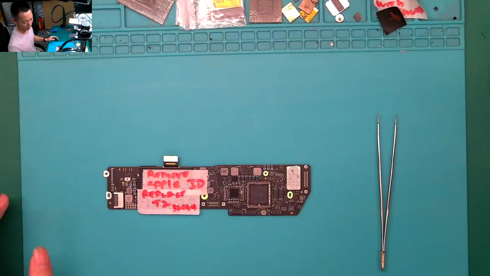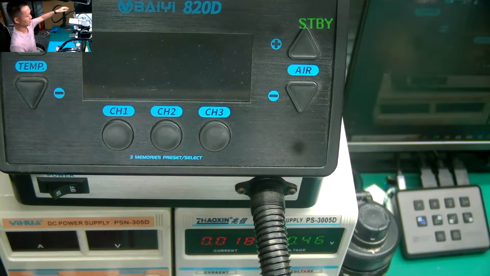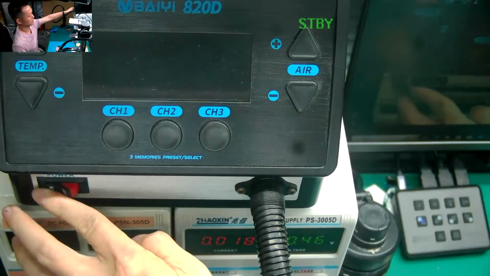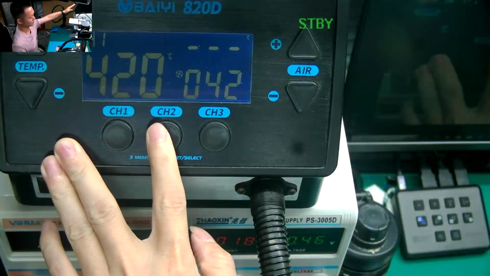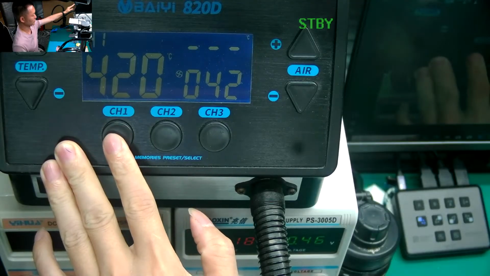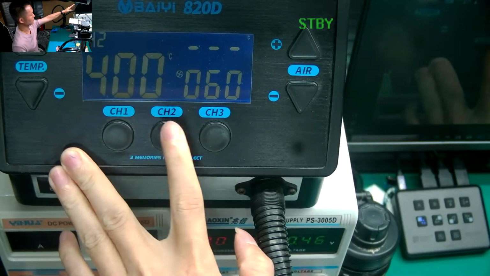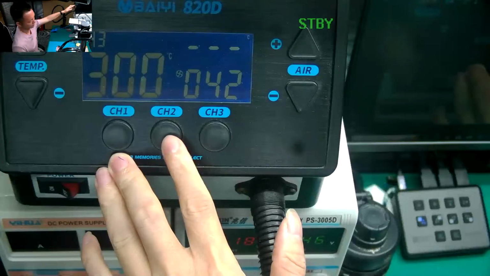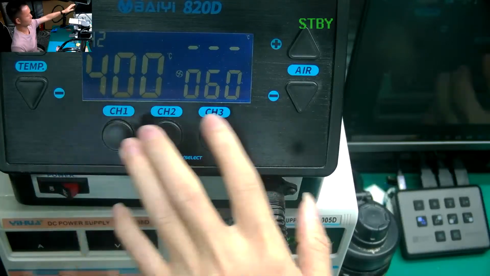Okay, use this air gun. If you are without the BJ heating station, use 420. If you use this one, you can use 400.